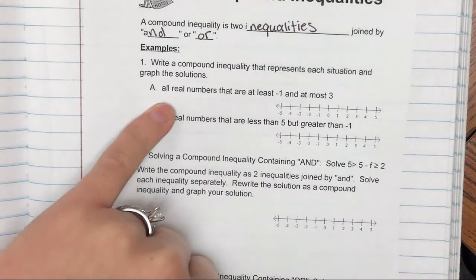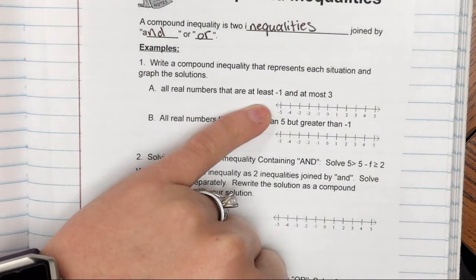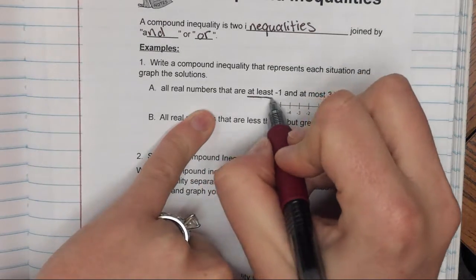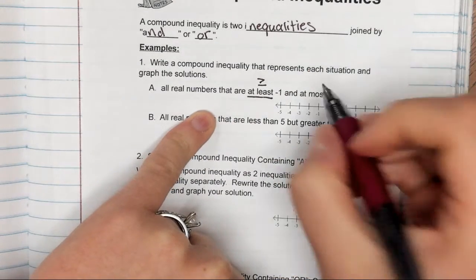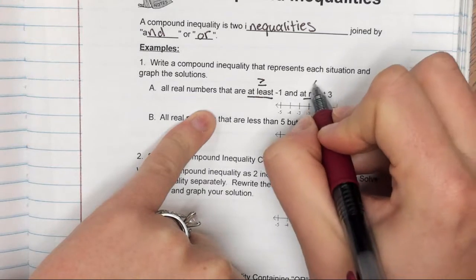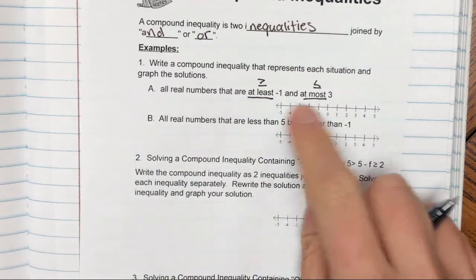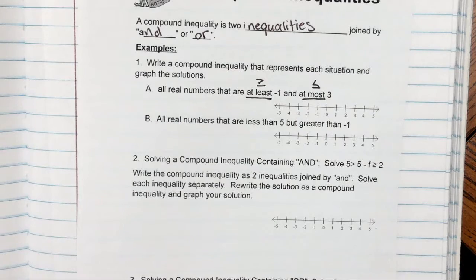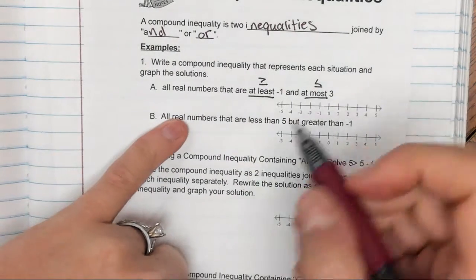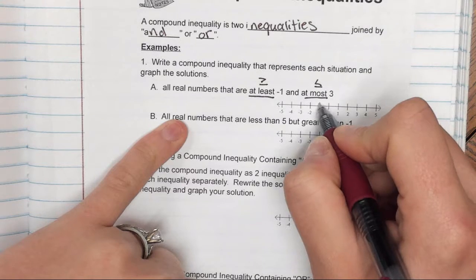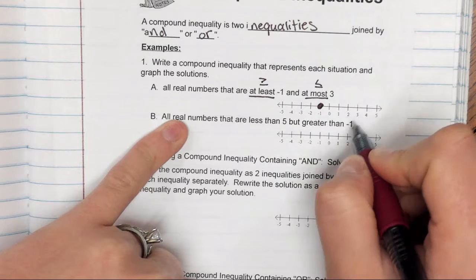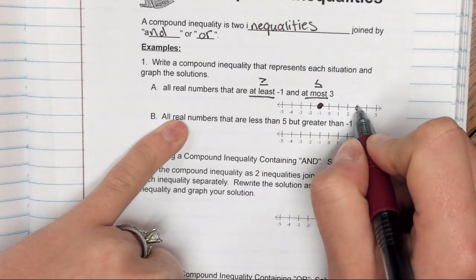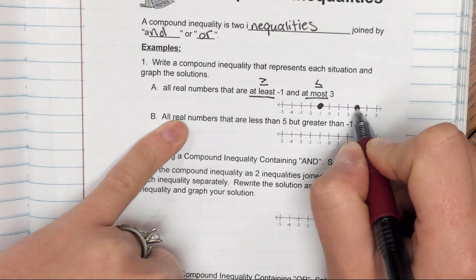A. All real numbers that are at least -1 and at most 3. So at least means greater than or equal to, and at most means less than or equal to. They cannot be any more than 3 and they cannot be any less than -1. So we're looking for all the numbers that are at least -1. So that would be everything from -1 to the right, but no more than 3. And that would be 3 and everything to the left.